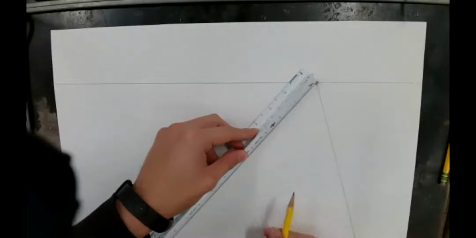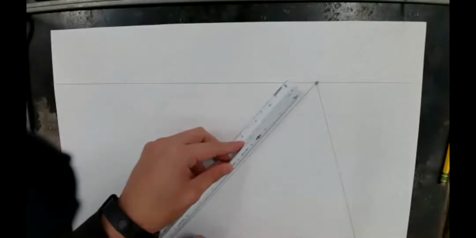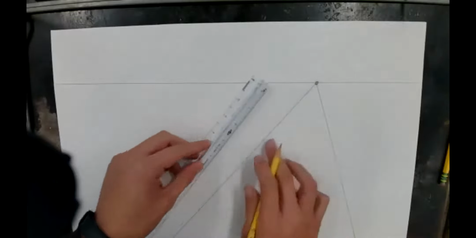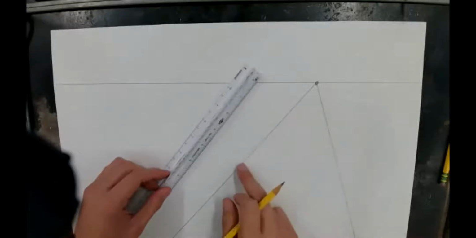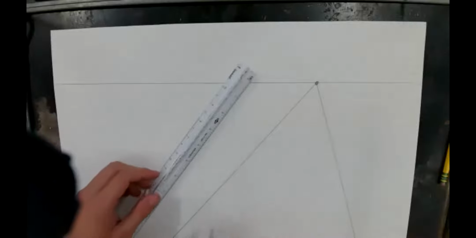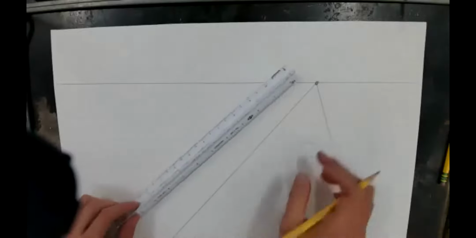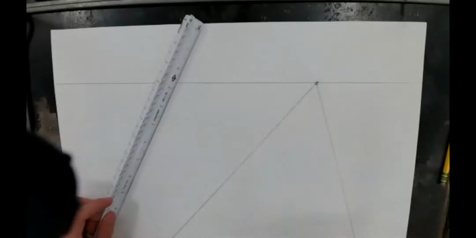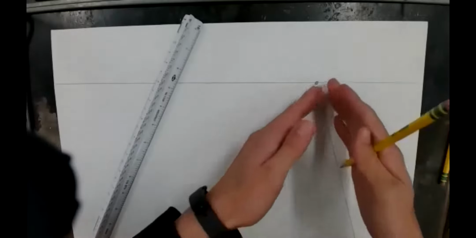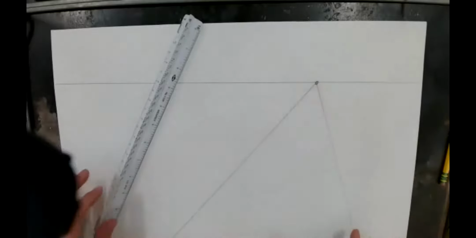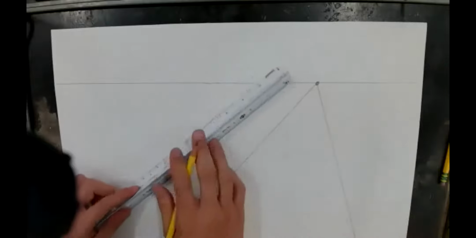Make sure to do it light so that you can erase if you make a mistake. Háganlo claro, no lo hagan tan fuerte para que puedan borrar. I'm doing it dark so that you can see. Yo lo estoy haciendo oscuro para que ustedes puedan ver, okay? So that's going to be my street. Es como se mira muy lejos. You can see it really far away, okay? Like it's getting smaller.